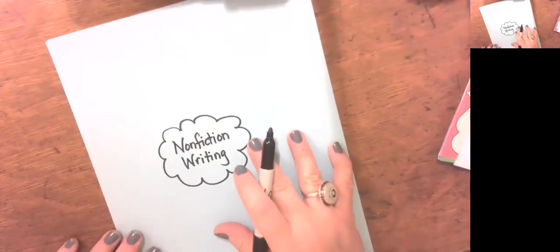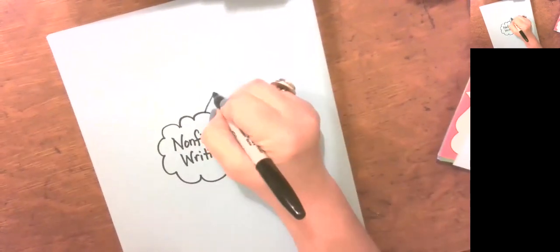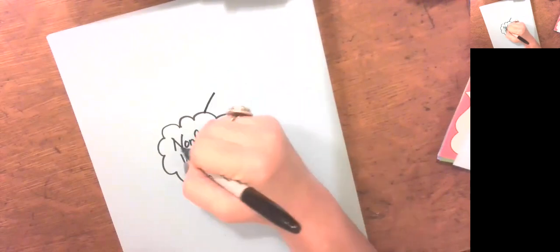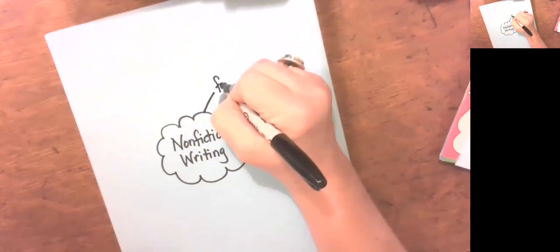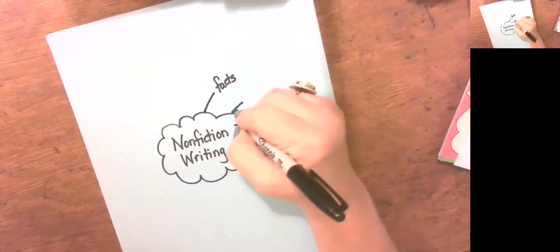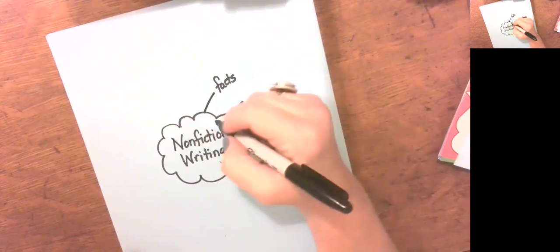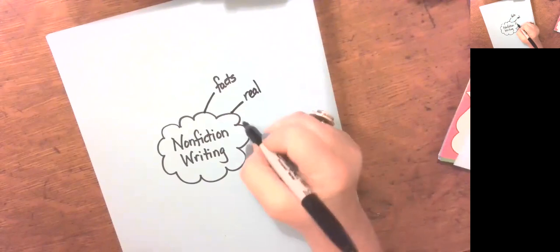But whenever we start something new, I always like to do a mind map just so we can get all of our ideas out and think about what's going to be involved in this project. First of all, when I think of nonfiction, remember fiction means a story. So if it's nonfiction, it's not a story. So nonfiction writing is full of facts, the things that we will read about and learn about before we write are real. So real facts.